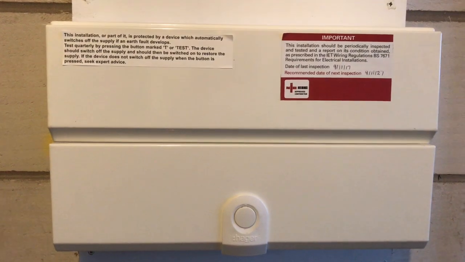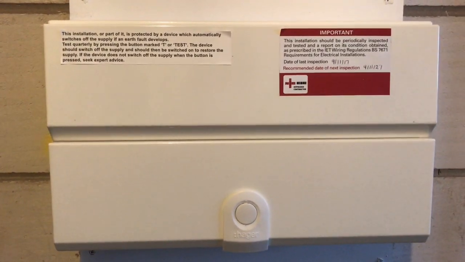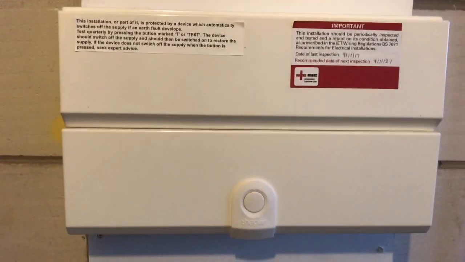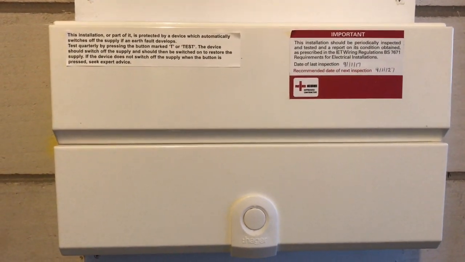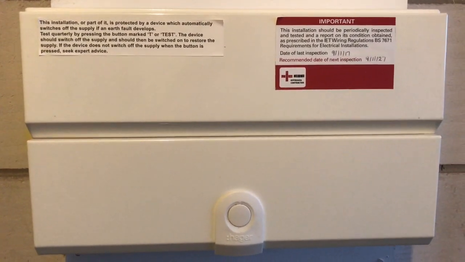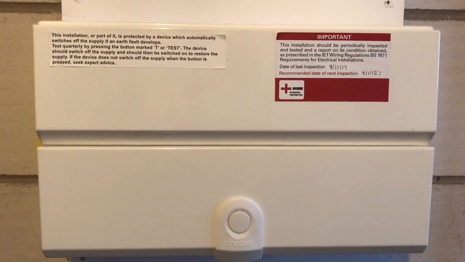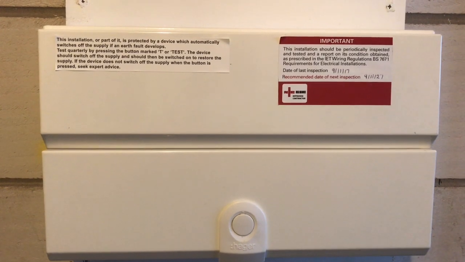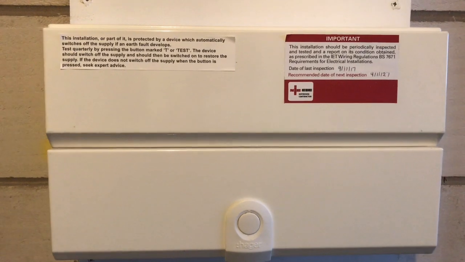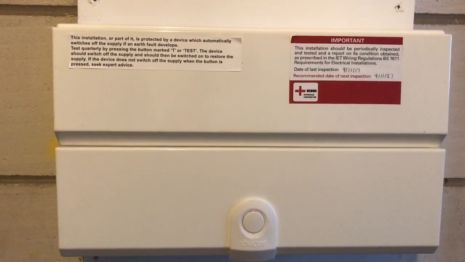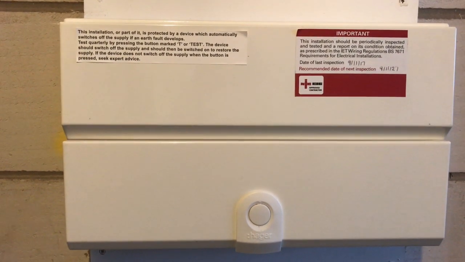So I've got a friend who lives in one of the other houses who has got the same brand consumer unit. The installation is almost identical, but he has one extra protective device inside his consumer unit. Even though it's the same builder, same estate, because there was a change in regulations halfway through the project, he has got an additional protective device, and being the electrical nerd that I am, I'm actually jealous of it.